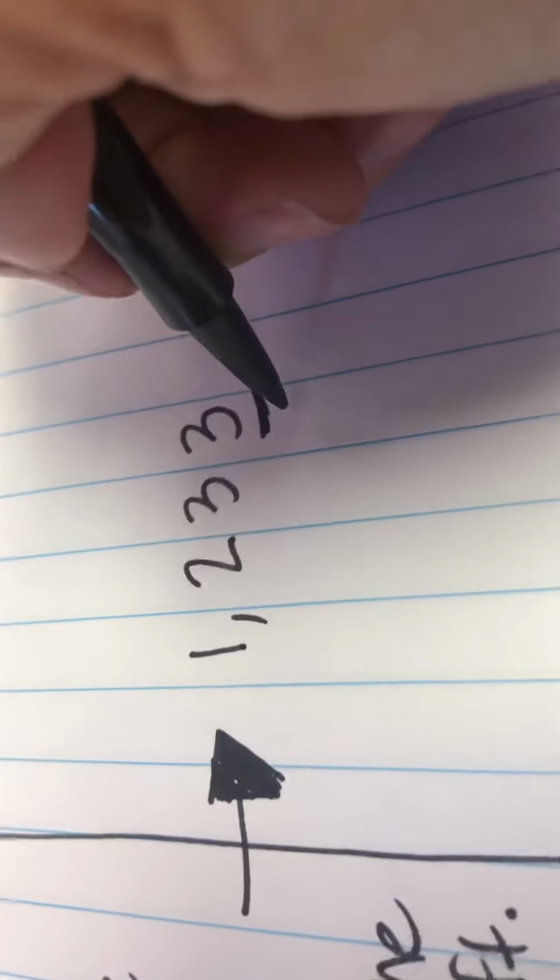Okay. All right, so I'm going to use the same number I just used, 1,233. This time, we're talking about how this 3 in the ones is 10 times less, or 1/10 the value of the 3 in the tens place.